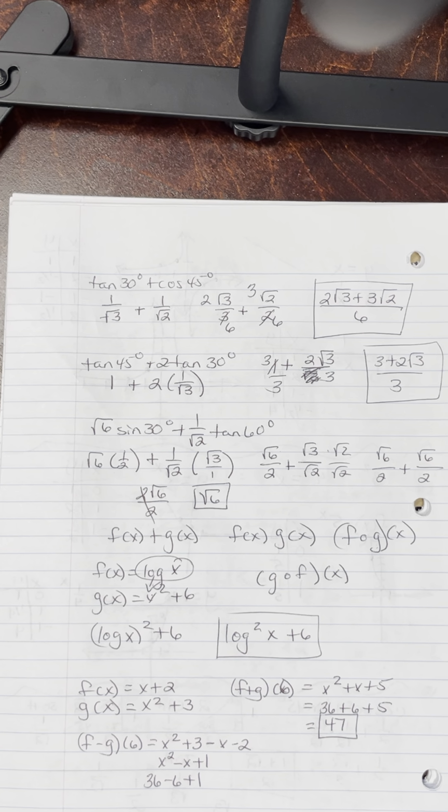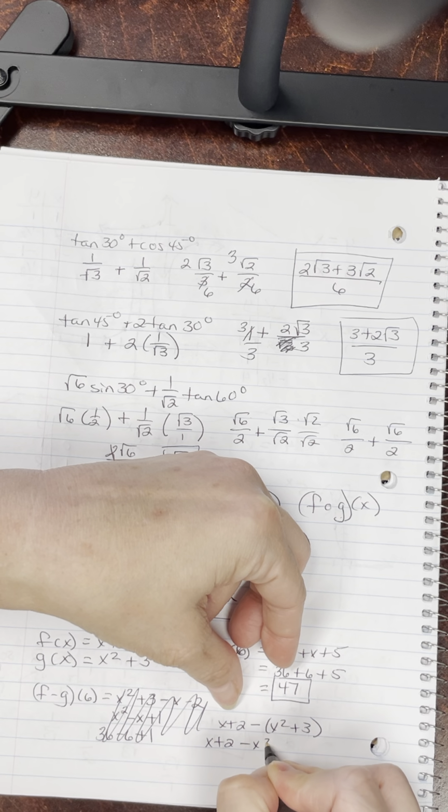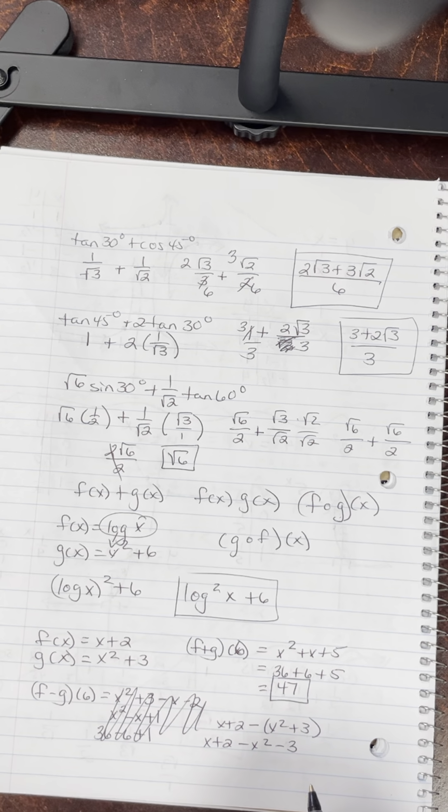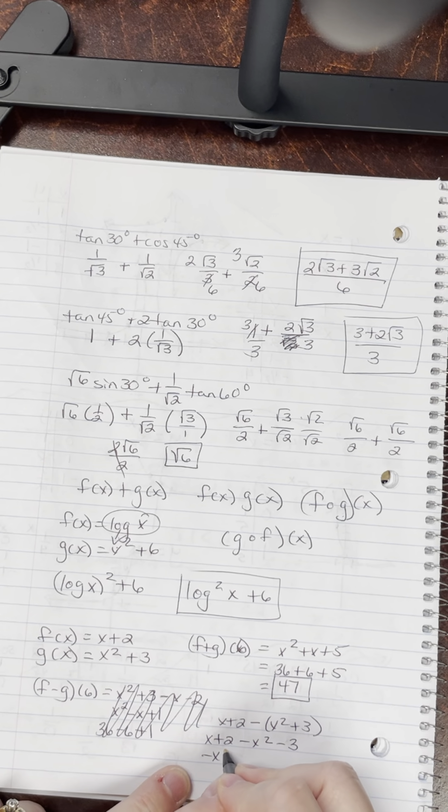Yes, B wanted f minus g. Did I write that backwards? Oh, I did, because it didn't matter on this one, but it does on this one. Scratch that. Let's try that again. You do have to pay attention to the order. So this should be x plus 2 minus x squared plus 3. This one I will distribute to show you how that looked. x plus 2 minus x squared minus 3. Now putting it in correct order: negative x squared plus x minus 1.